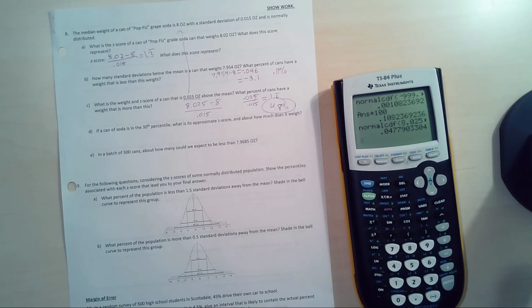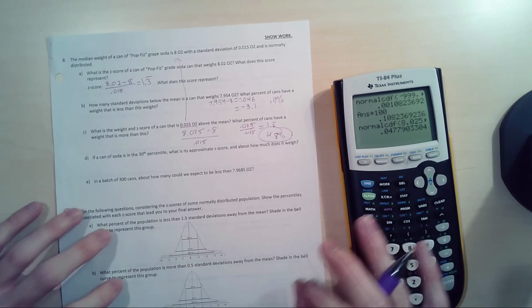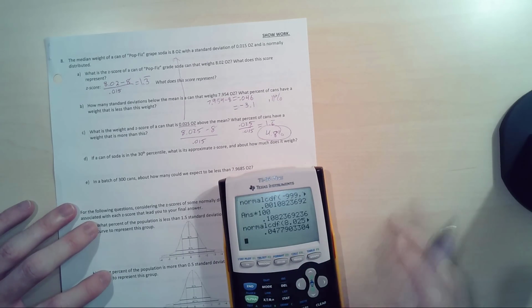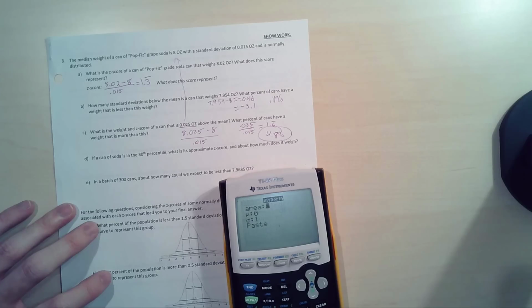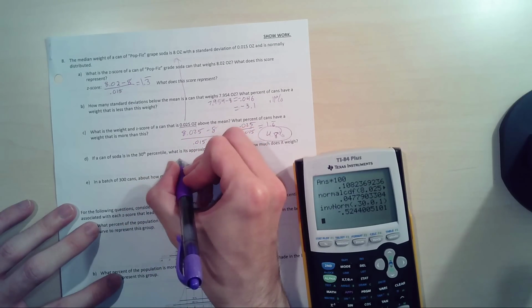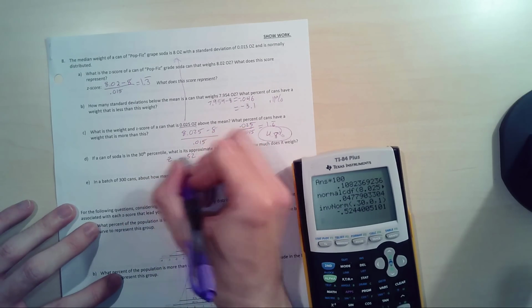Easy enough. If a can of soda is in the 30th percentile, what is its approximate z-score and how much does it weigh? So this is a two-part problem. For the 30th percentile, we're going to use inverse norm. And we want the 30th percentile. Well, if you want to find the z-score, you literally just type this in and then hit enter. Boom. You don't have to change anything. With mean 0 and standard deviation 1, its z-score is negative 0.52.